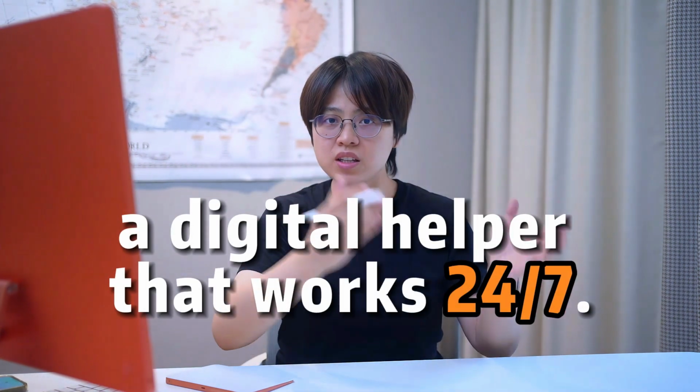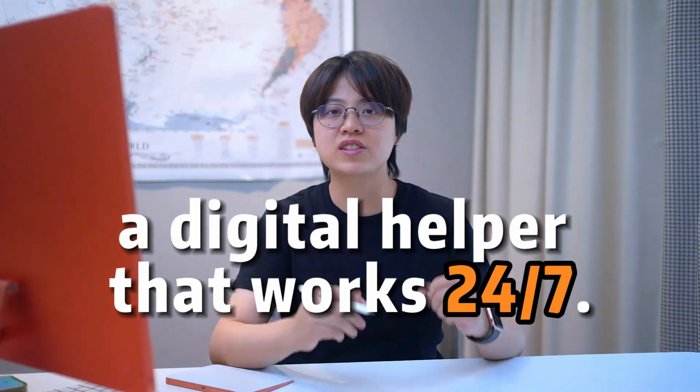For those who don't want to invest a fortune in IT or tools, Zapier offers an incredible bang for your buck. Once you've set up your automated workflows, the possibilities are endless. It's like having a digital helper that works 24 hours, 7 days.